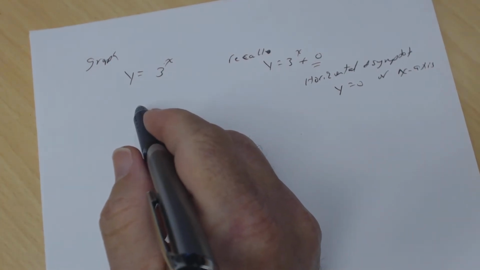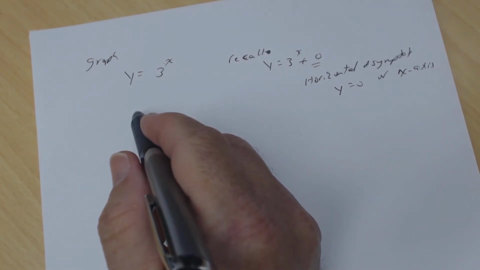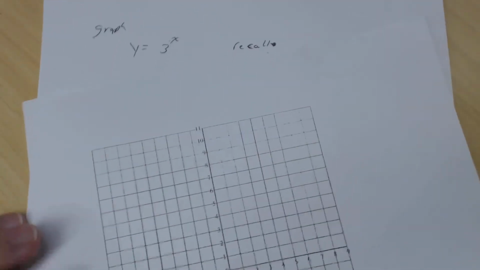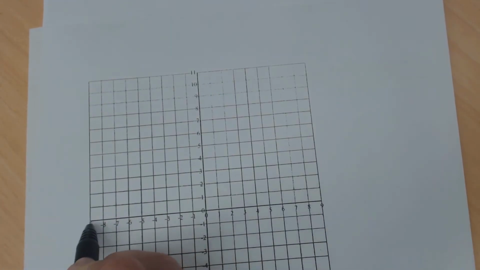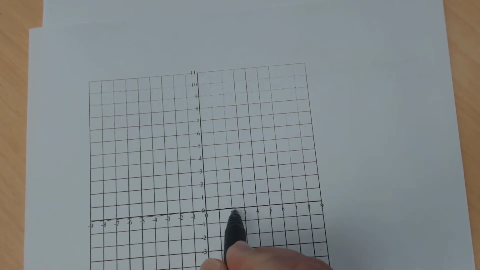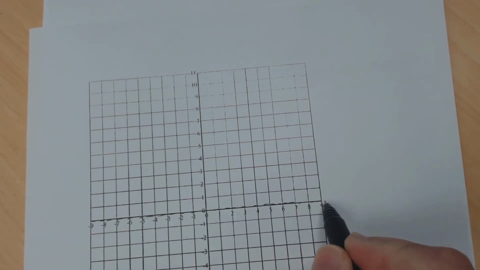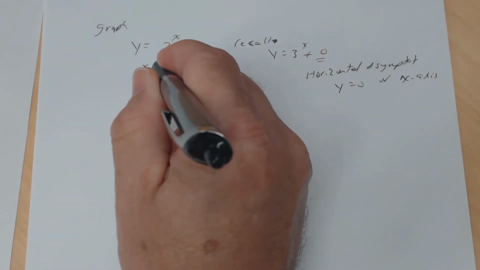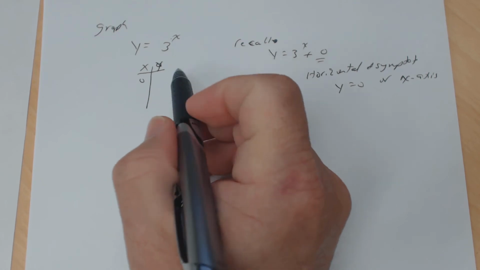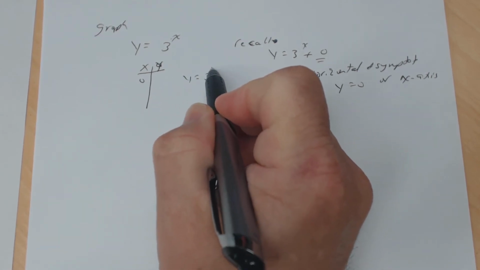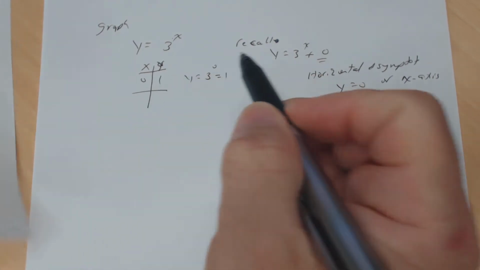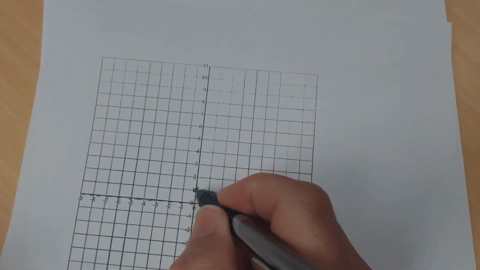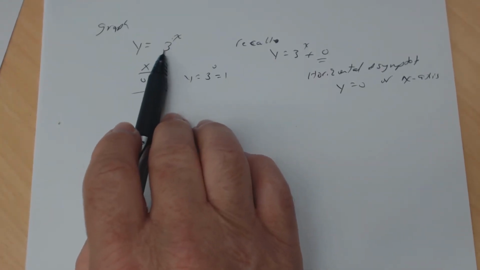So when I graph this, I'm going to draw my horizontal asymptote on the x-axis, just like this, and then let's plot some points. I'm going to use the t-table to do this. If x is 0, I get y equals 3 to the 0 power, which is 1. So I plot the point 0, 1. And since the base is bigger than 1, it is going to increase. So my graph is going to do something like this.